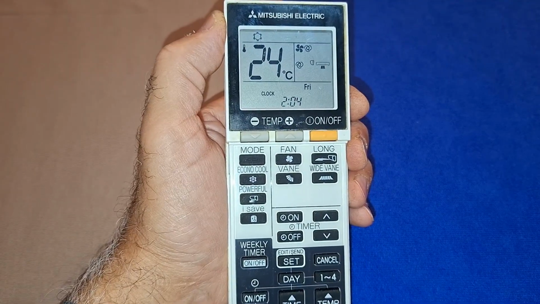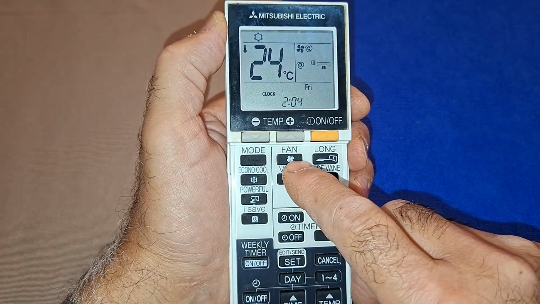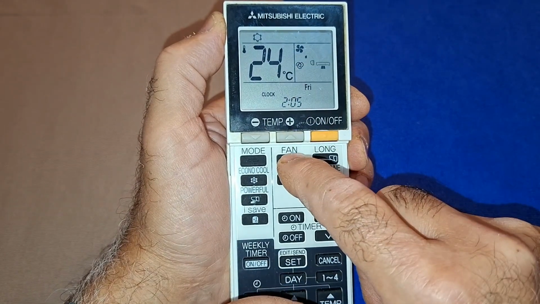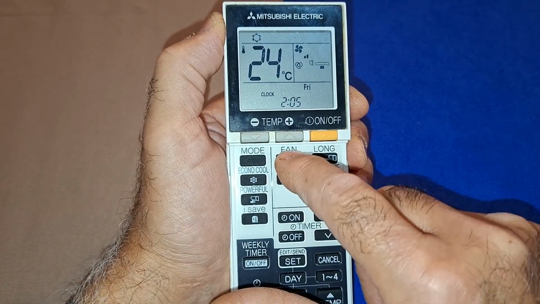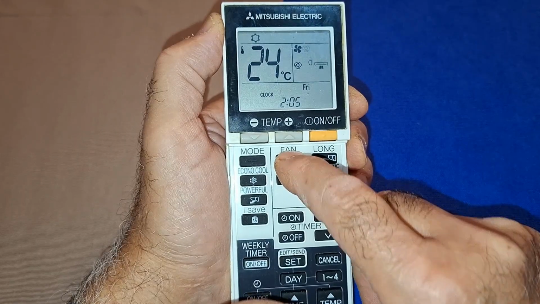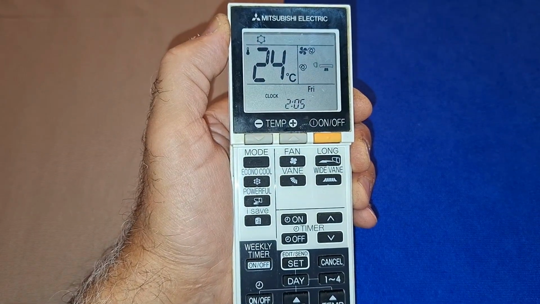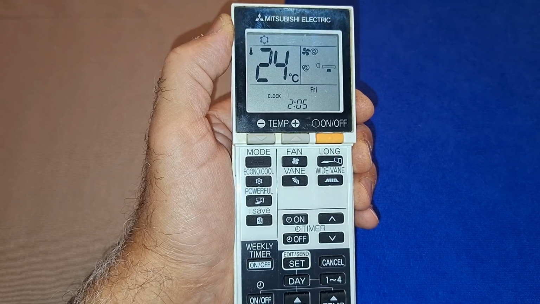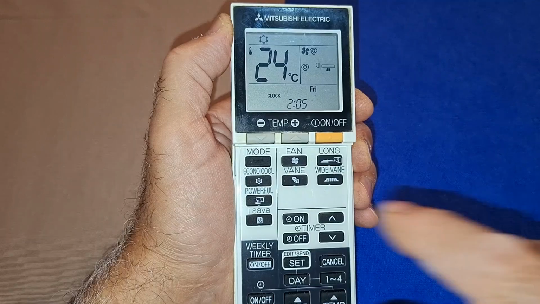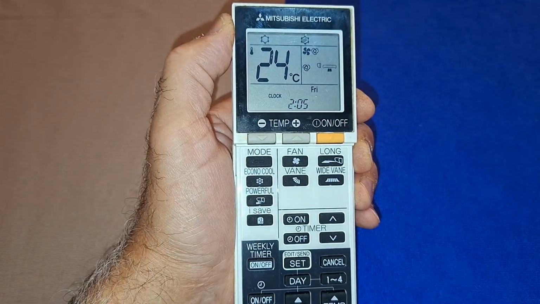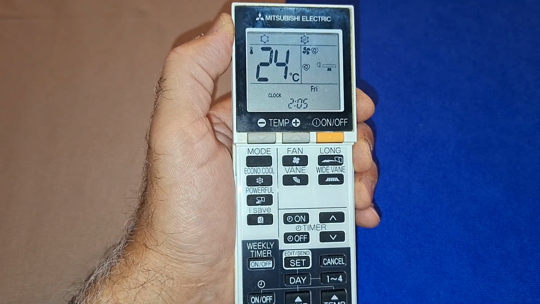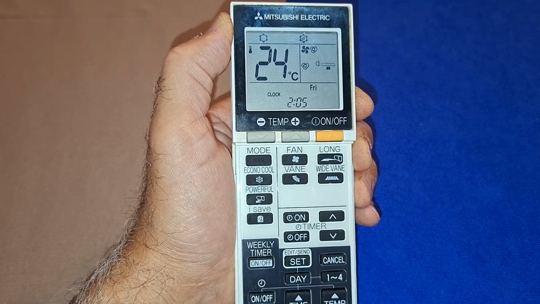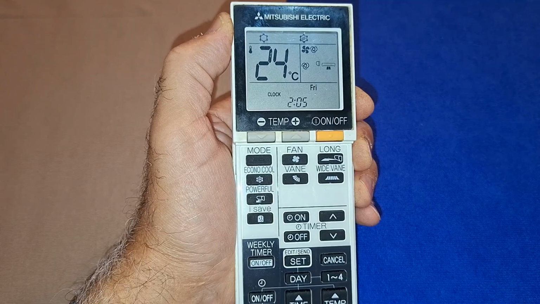We can change the fan speed with the help of the fan button. This air conditioner has 6 speeds: silent, low, medium, high, very high, and auto speed. When the fan speed increases, the cooling power of the air conditioner also increases. When we want to save electricity, we use the econo-cool mode. In this mode, the set temperature and airflow are automatically changed by microprocessor. To exit this mode, you need to press the same button.